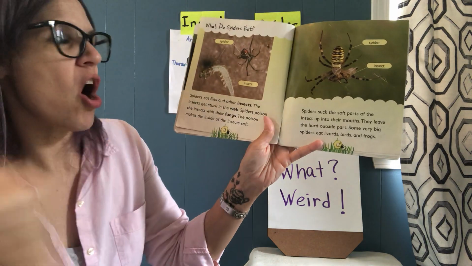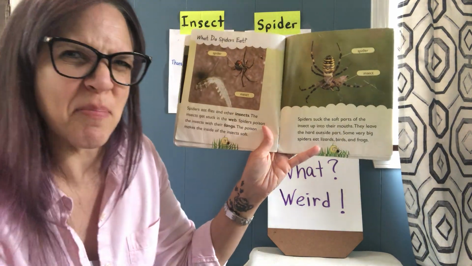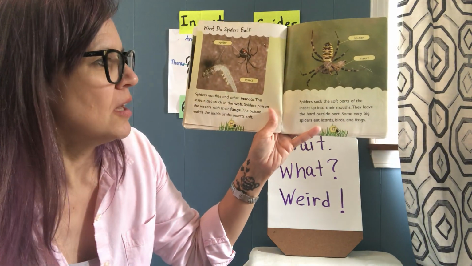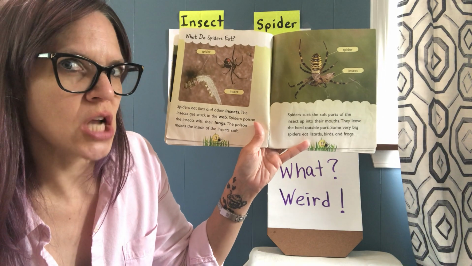And then they leave the hard part. Remember that insects have an exoskeleton, a hard part? They leave that part. They don't want that part. Some very big spiders eat lizards and birds and frogs.